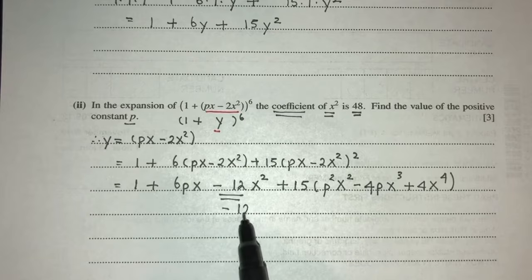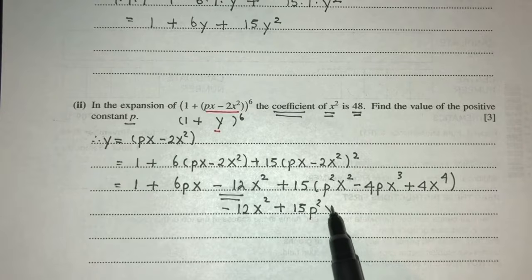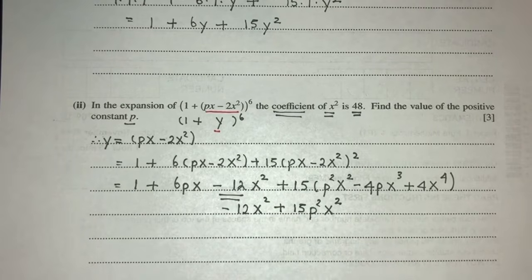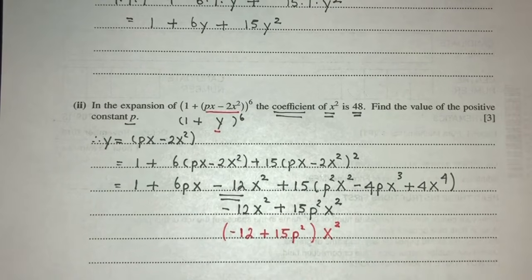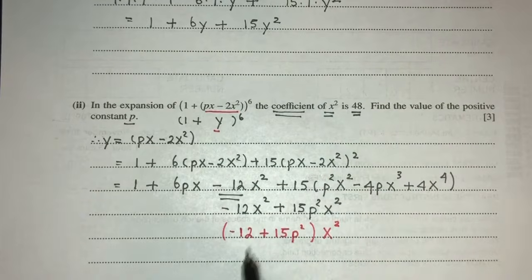We have minus 12x squared plus 15p squared x squared. So now we have to combine these two. We have minus 12 plus 15p squared, x squared. Okay, as we have seen, the coefficient is 48, so this is supposed to give you 48.